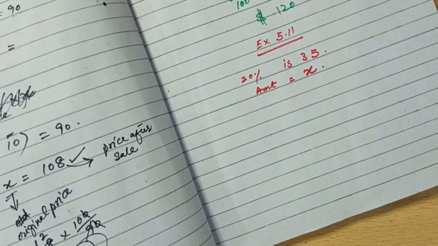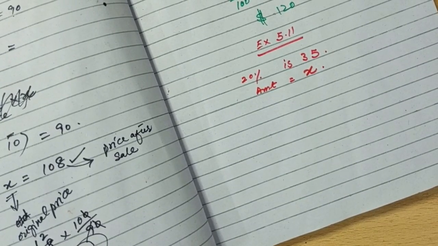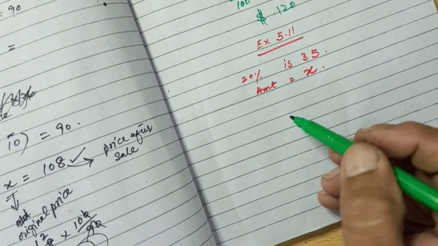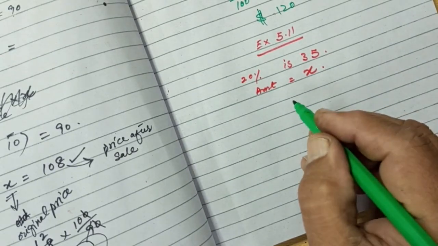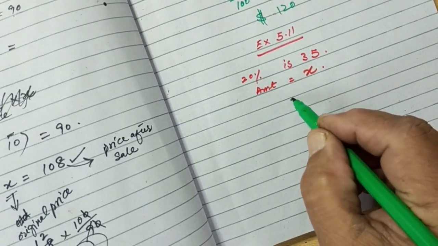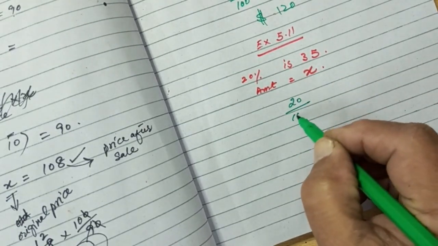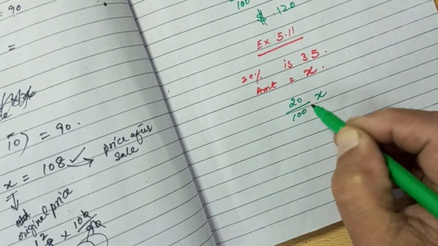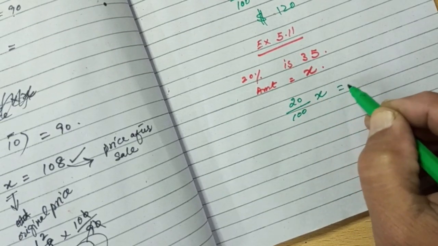Okay, now how will we derive this? 20% of x is 35. Now 20% means this, and 'of x' means multiplied by this, is 35.